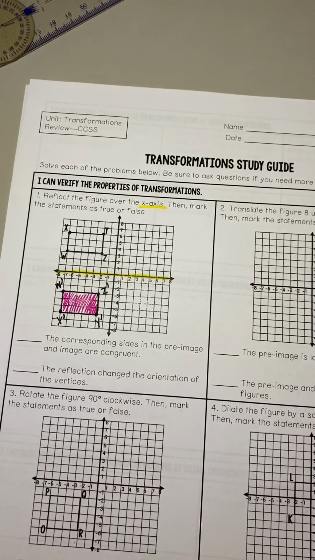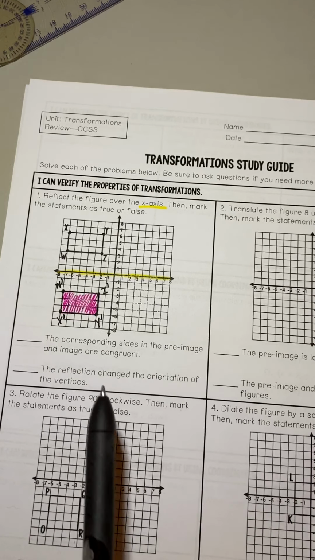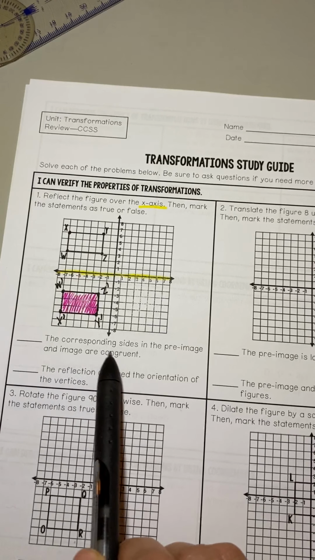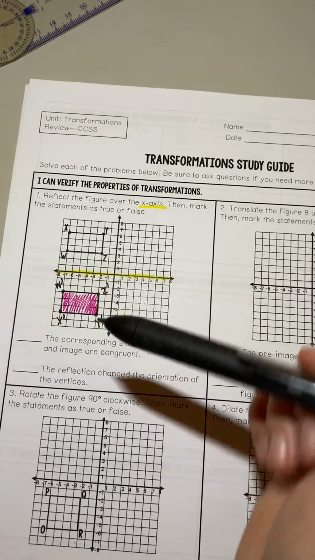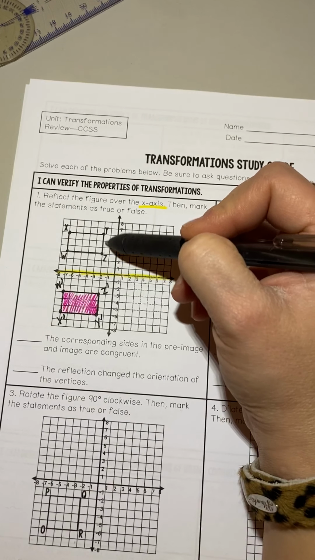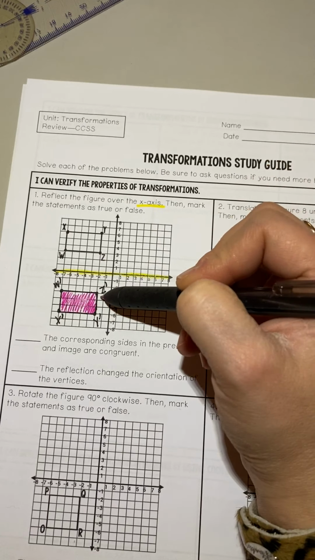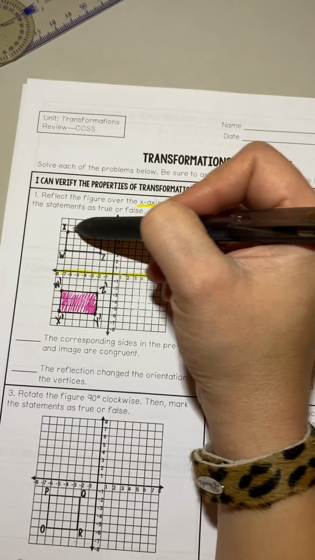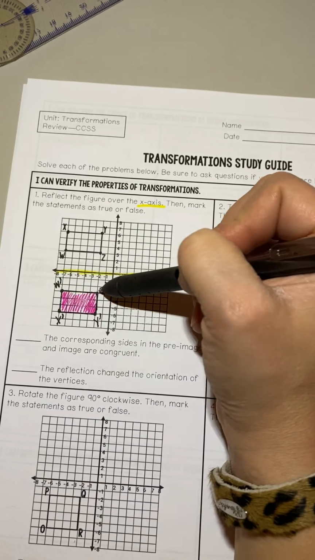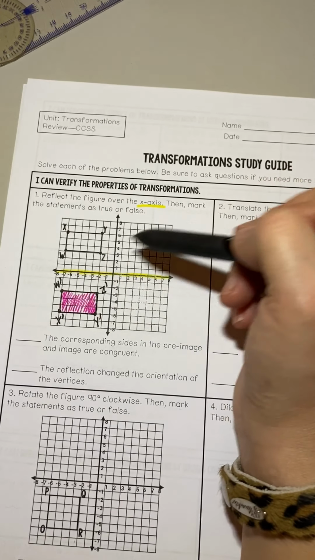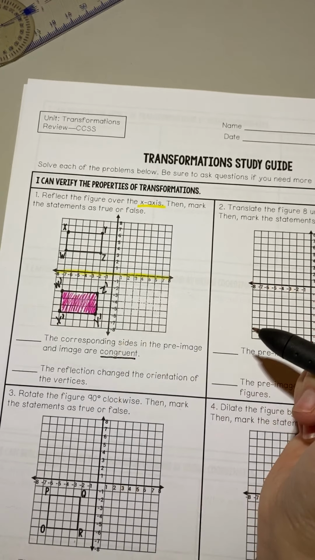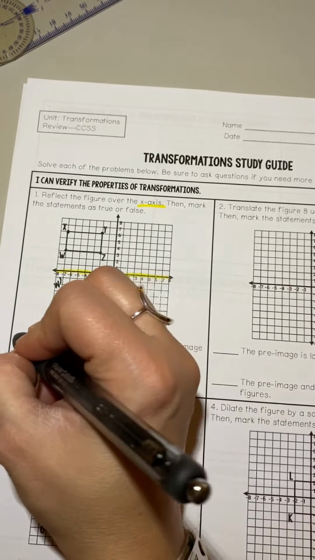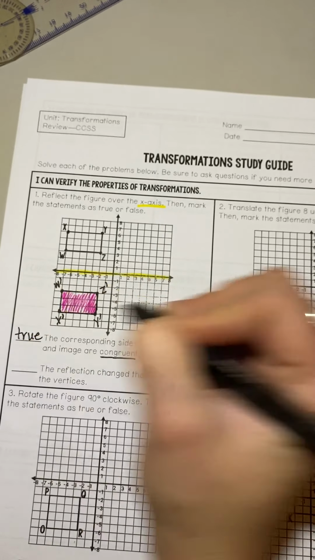Now down here it wants us to mark these true or false. It says the corresponding sides in the pre-image and image are congruent. What it means is, does this side match this side? Does this side match this side? They are exactly the same size and shape because reflections make congruent shapes. So that is true.